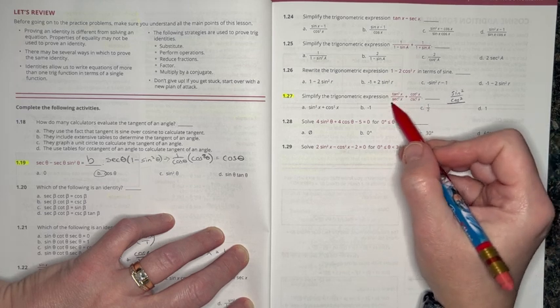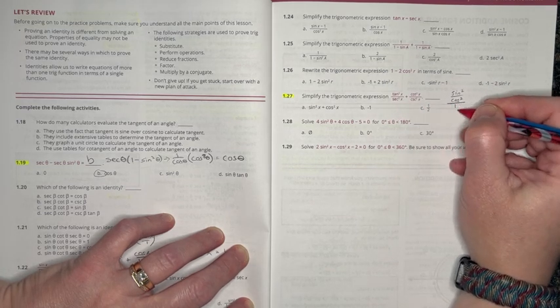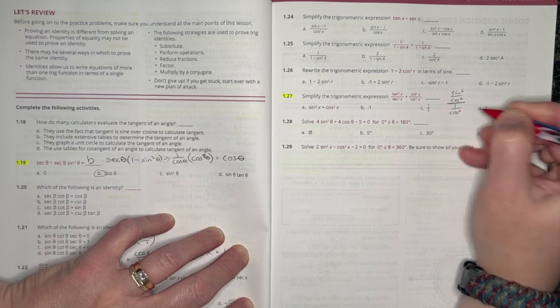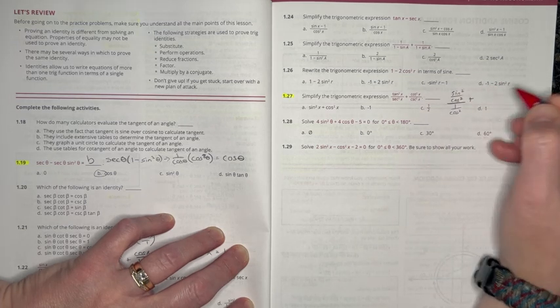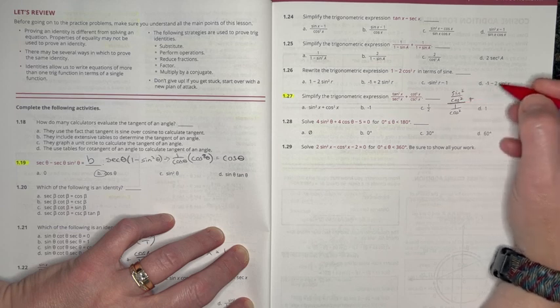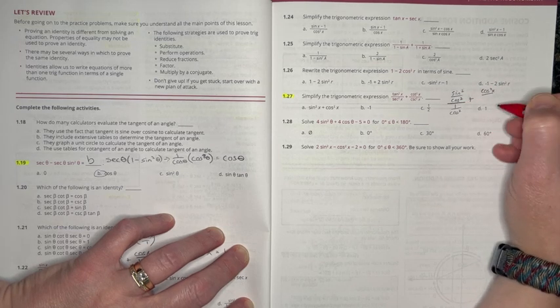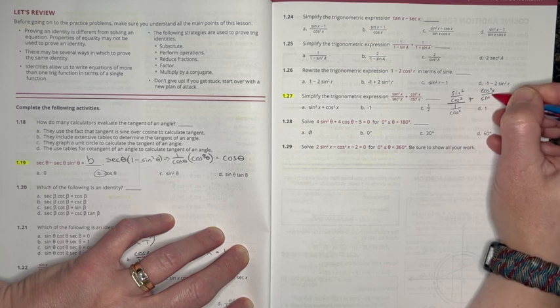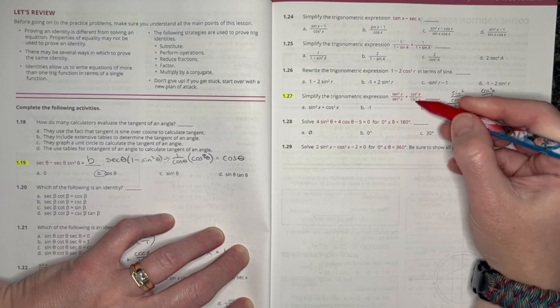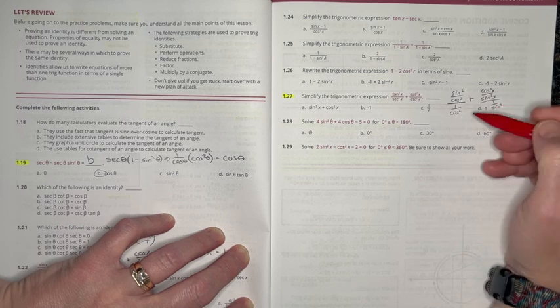And that's going to be over secant squared. And remember, secant squared is 1 over cosine squared. Okay. Plus, I'm going to move up here. Cotangent is the opposite of this. So it's cosine squared over, what is the next? Sine squared. And that's all over cosecant squared, which is 1 over the sine squared.